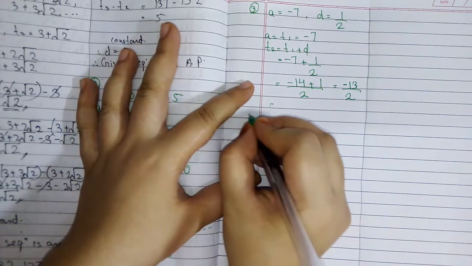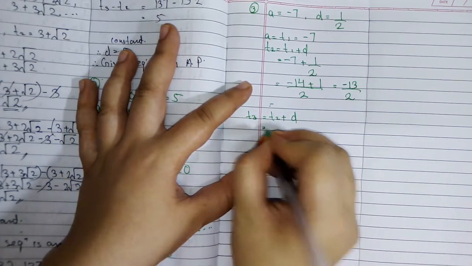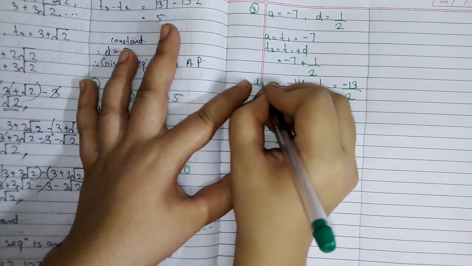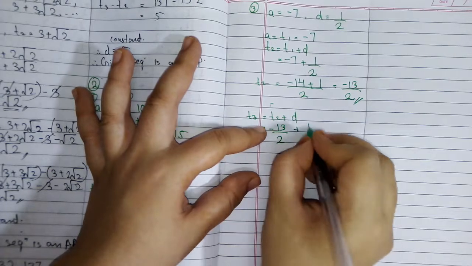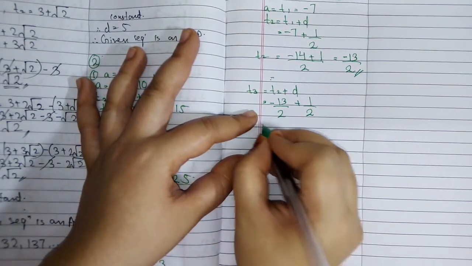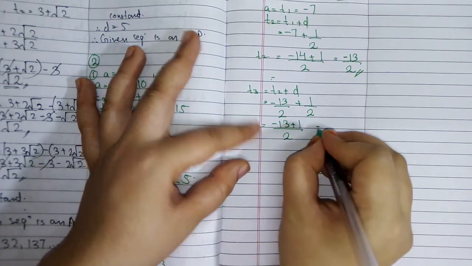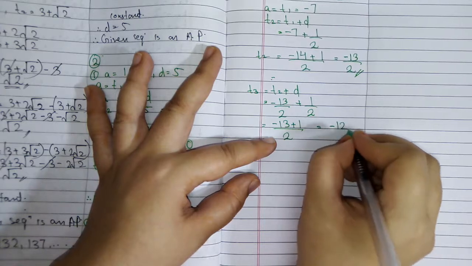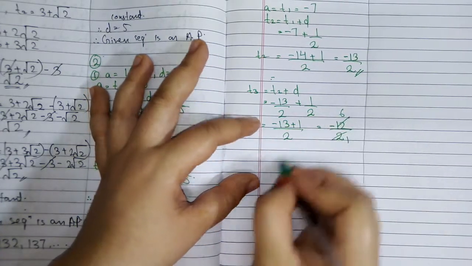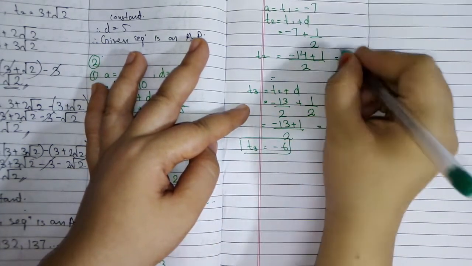Alright, now T3 is equal to T2 plus D. So T2 is minus 13 upon 2, this is T2 plus half. Alright, so here the denominator will be the same. So here we will write minus 13 plus 1 upon 2. And minus 13 plus 1 will be minus 12 upon 2. So here 2 1s are 2, 2 6s are 12. So T3 is minus 6, and this is T3.